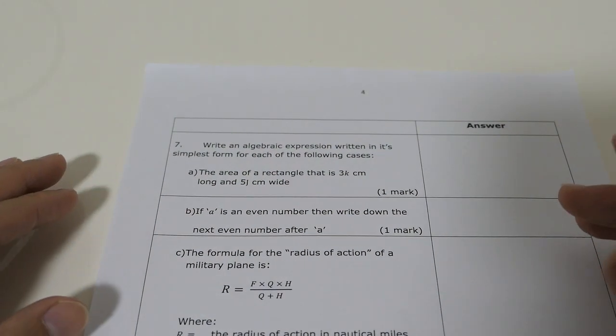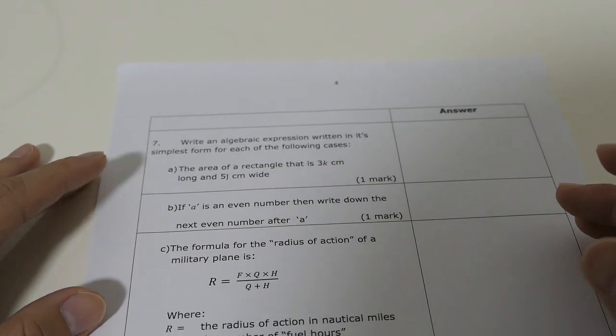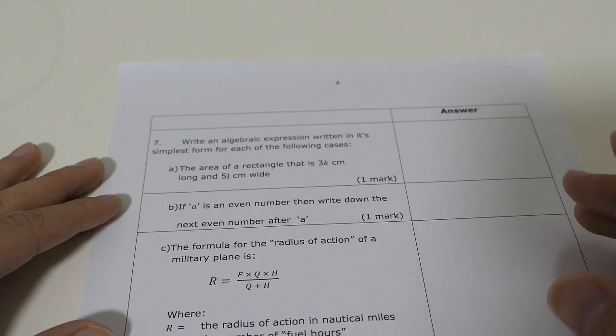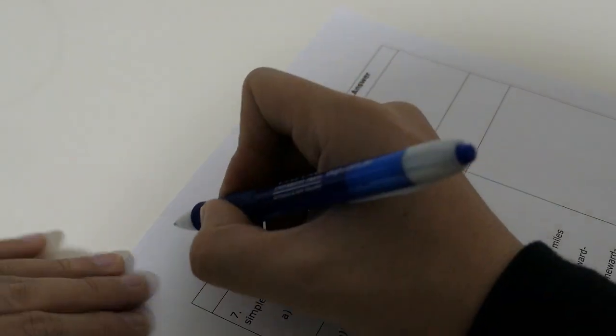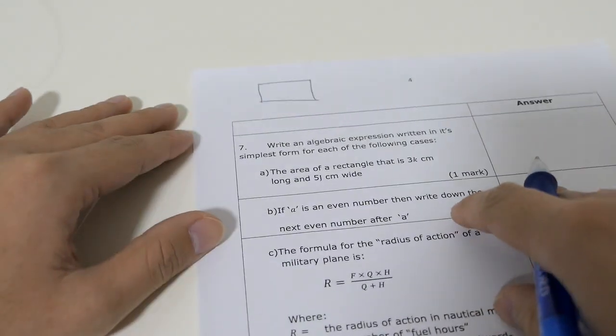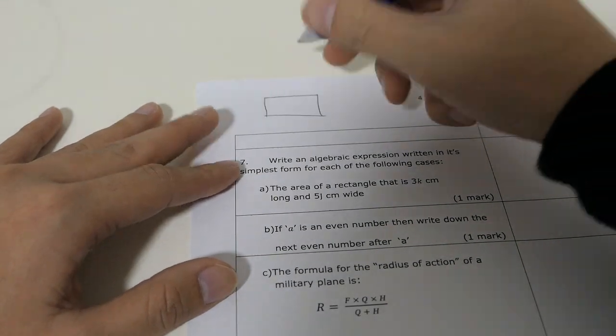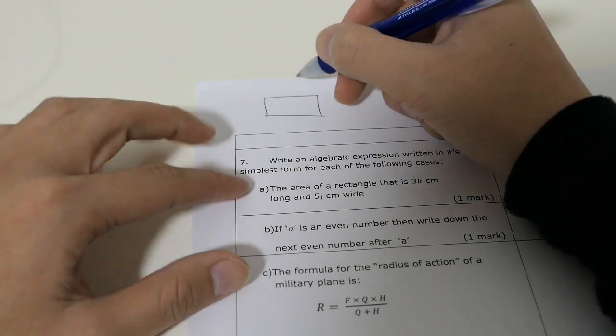Write an algebraic expression in its simplest form for each of the following. The area of a rectangle that is 3k long by 5j. You're looking at that and you're like, whoa, what does that even mean? Draw your triangle. Wait, did I say triangle or rectangle? Sorry, I meant rectangle. It's 3k long by 5j wide.